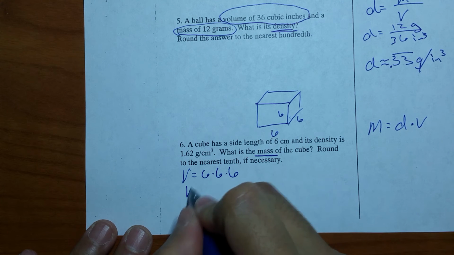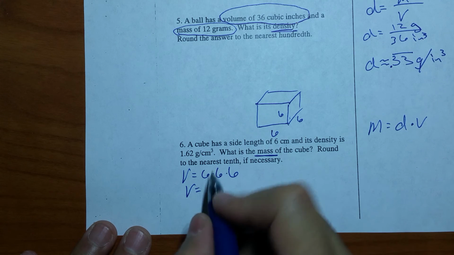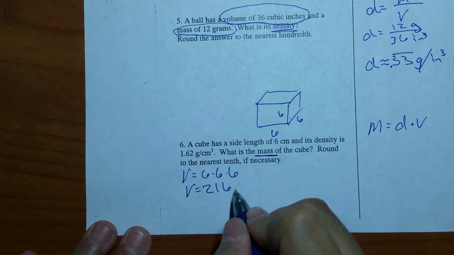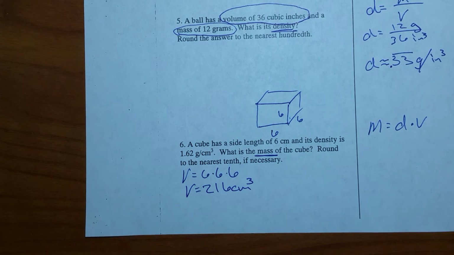So my volume is going to be equal to 36 times 6, which is 216. What are my units? Centimeters cubed. Very good on the cube. Volume is always cubed and area is always squared.